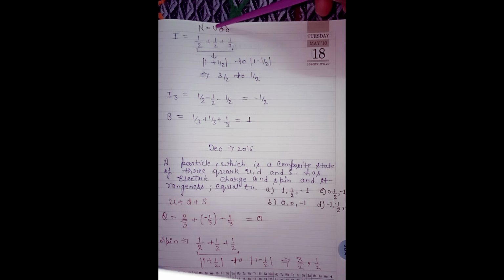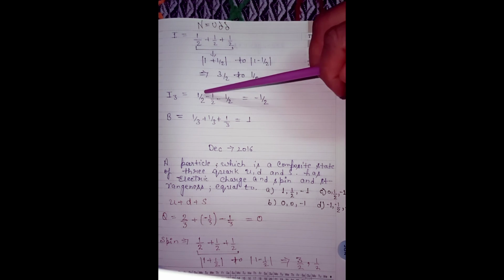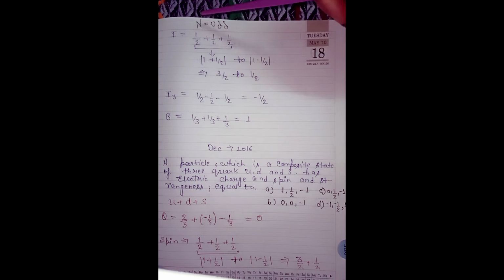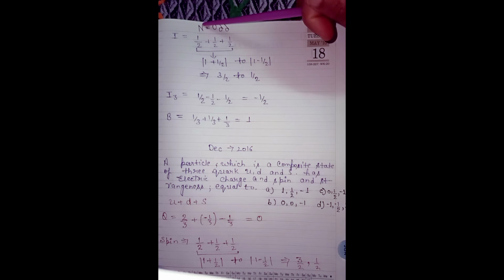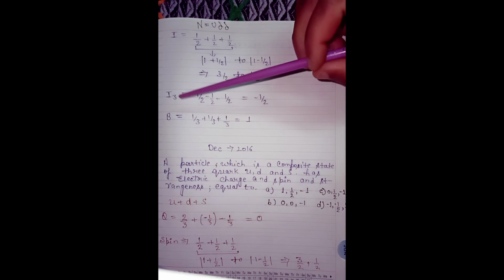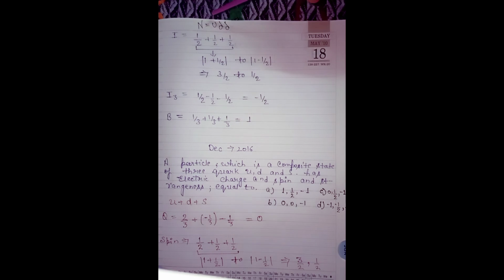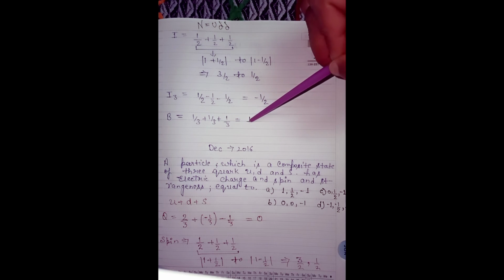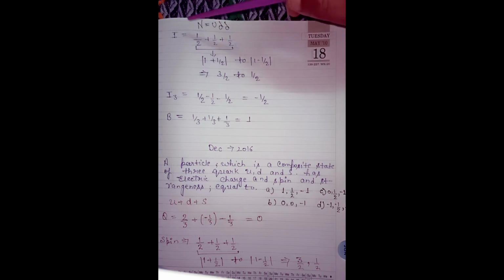For the up quark it is 1 by 2 and for each down quark it is minus 1 by 2. When we add these all, we get minus 1 by 2, and neutron has third component of isospin minus 1 by 2. Let's check baryonic number. The baryonic number for every quark is 1 by 3, so the total baryonic number is 1, and we know that neutron is a baryon.